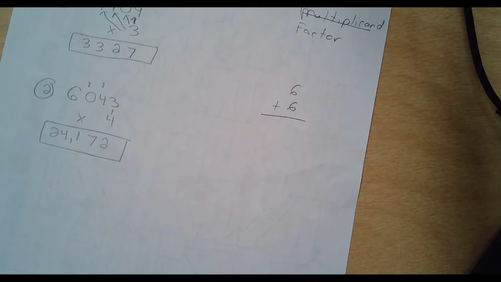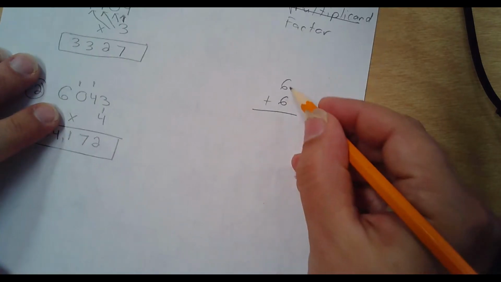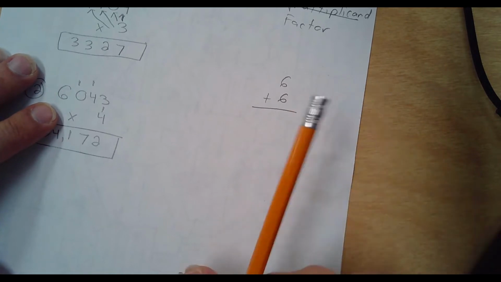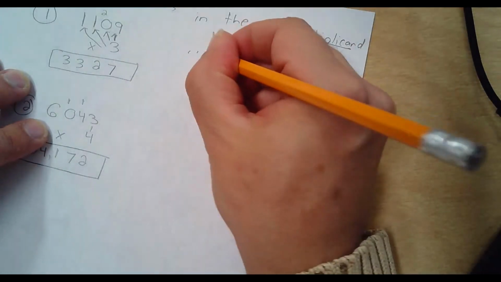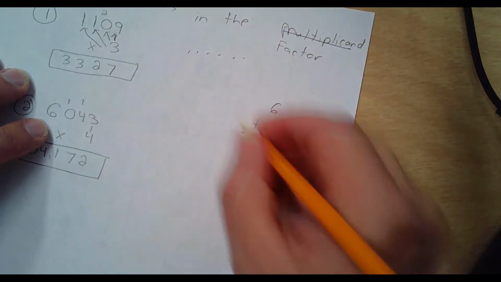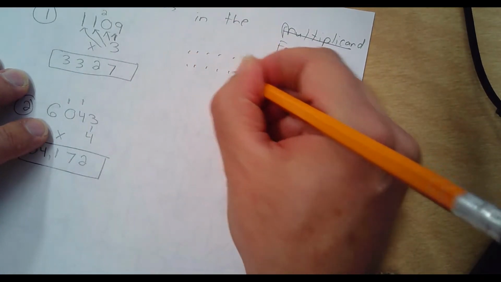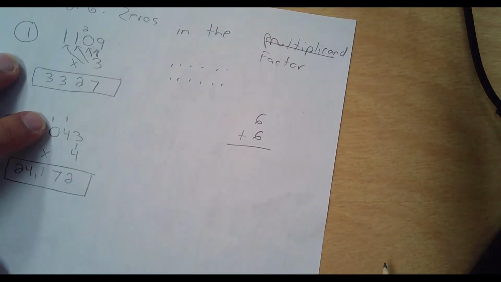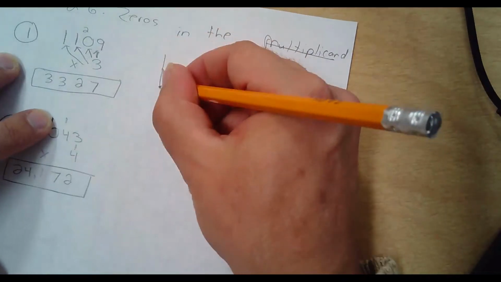So for your adding part there, again, 6 ones plus 6 ones. Right, I got 6 ones here. There they are. Now I draw 6 more. So how many ones do I have? Well, right, there's 12 ones.